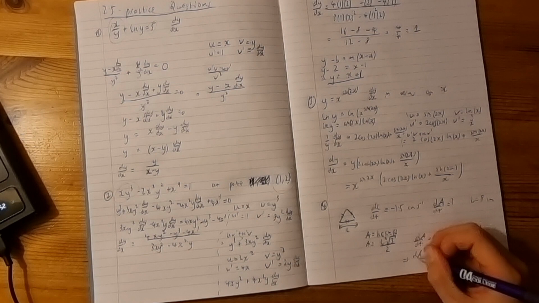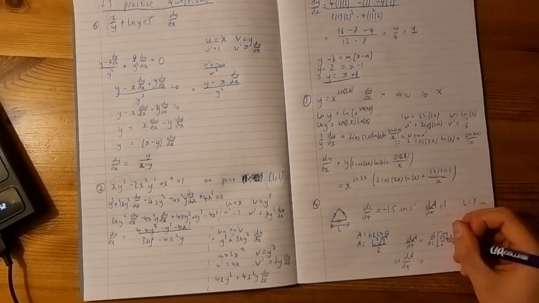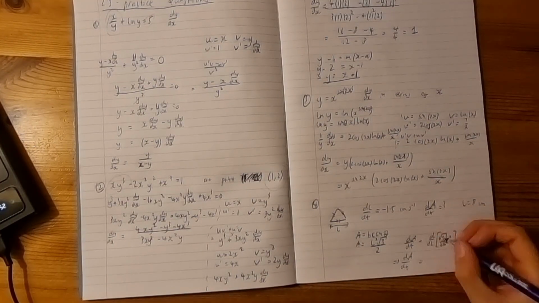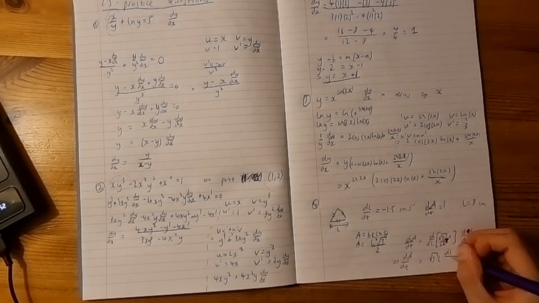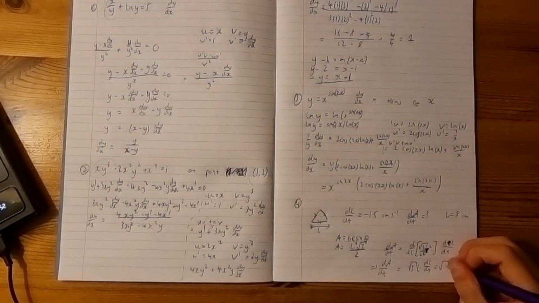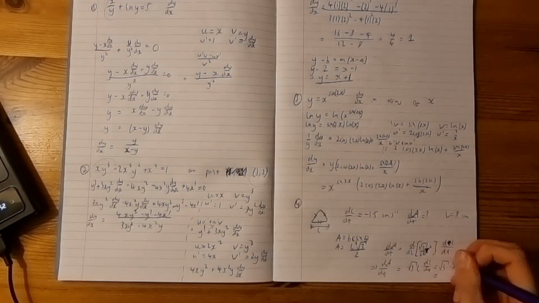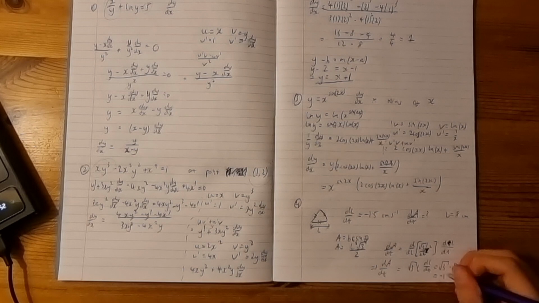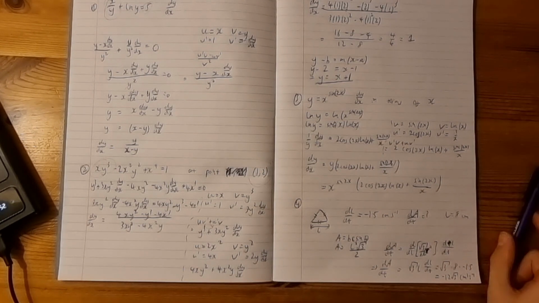So power rule, that's just root 3 L times dL over dt, and so with our exact values, that's equal to root 3 times 8 times minus 1.5. I'm going to leave the square root here. So minus 1.5 times 8 is negative 12, so it's negative 12 root 3 centimeters squared per second is our result.